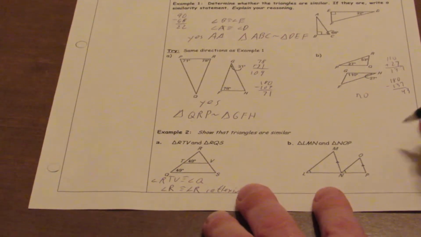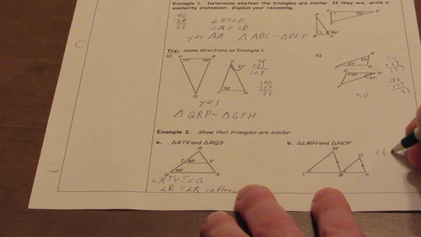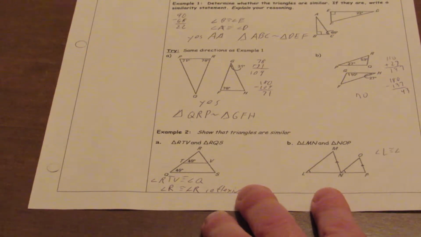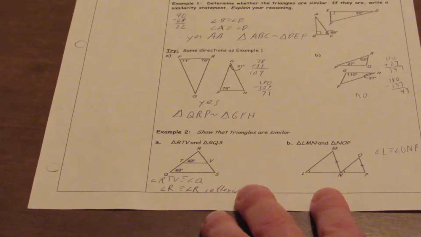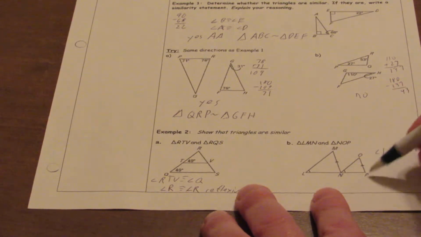In example B, we have the angles that are marked congruent. So angle L is congruent to the angle at N, which again I need to name with 3 letters, which would be ONP, because they're marked. And then I have the parallel lines.